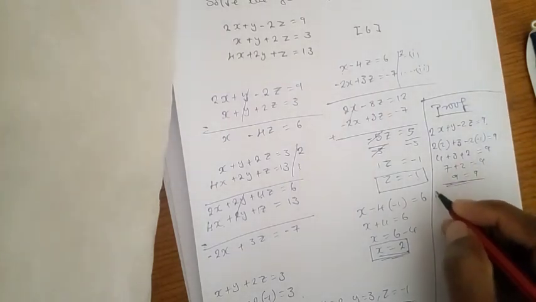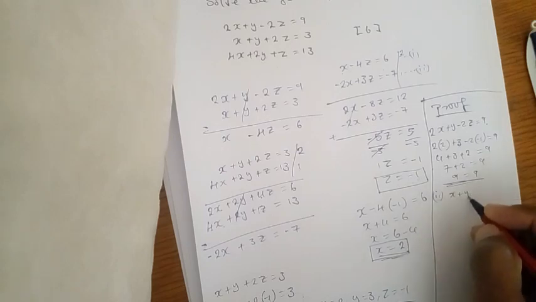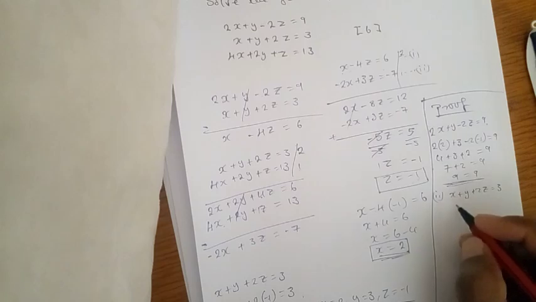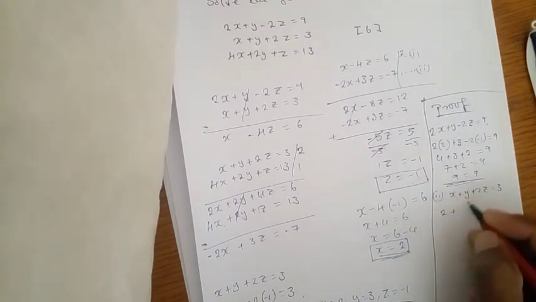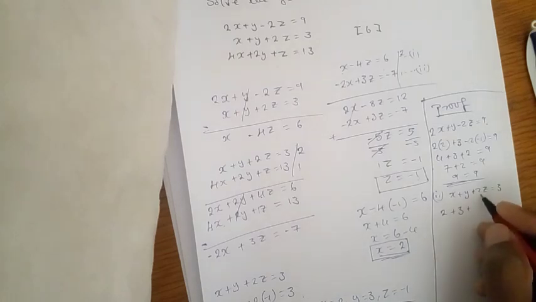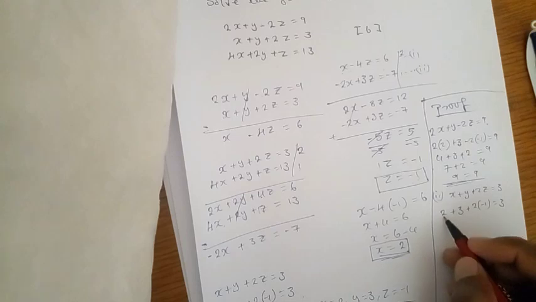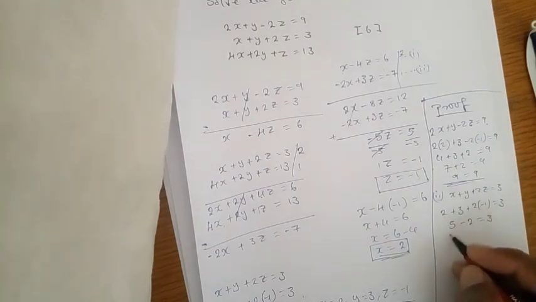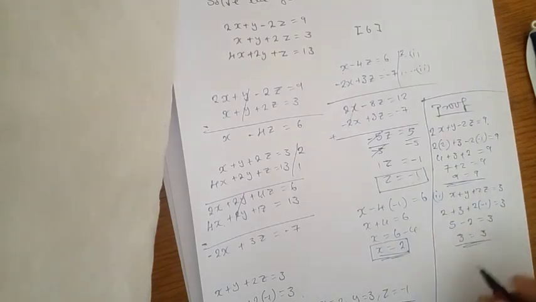So the second equation here is x plus y plus 2z is equal to 3. Prove it by inserting the values. So x is 2, plus y is 3, plus z is 2 multiplied by -1, is equal to 3. So what is 2 plus 3? That is 5. Then we have -2 is equal to 3. What is 5 minus 2? You get your answer as 3. 3 is equal to 3. You can see, hence the proof. So the answers are correct.